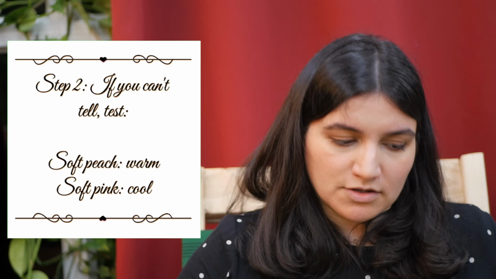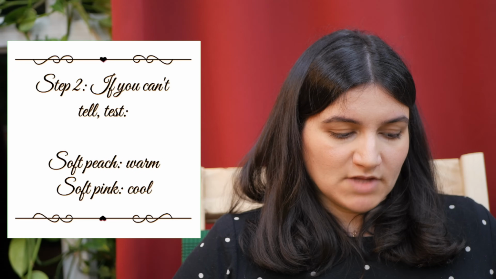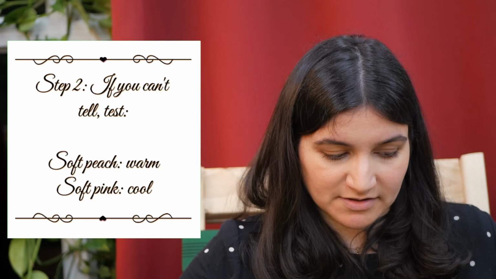So this is only if you could not tell from step 1. I already know, again, you're warm and delicate, but you can compare to yourself. So if soft peach is more flattering in the way that I just discussed, then you're warm. And if soft pink is more flattering, then you are cool. And most likely you're going to find that soft peach is more flattering.